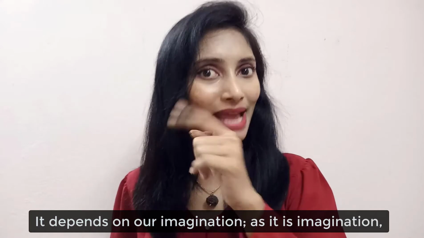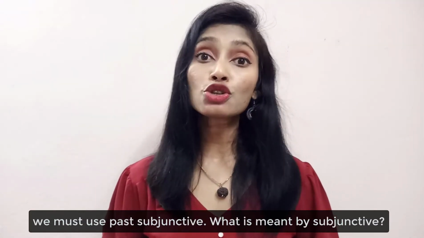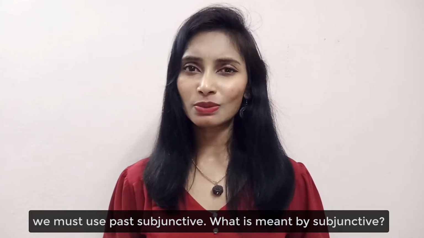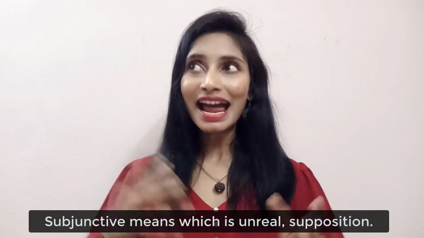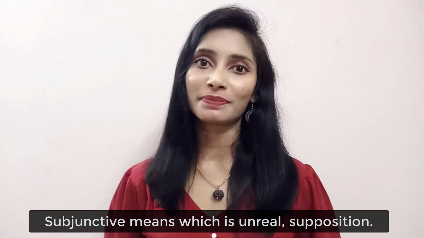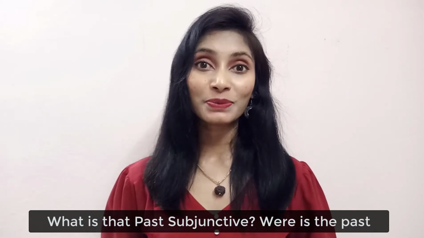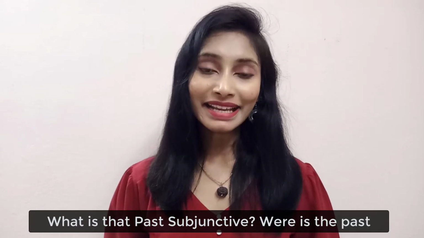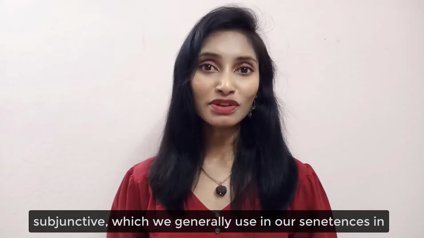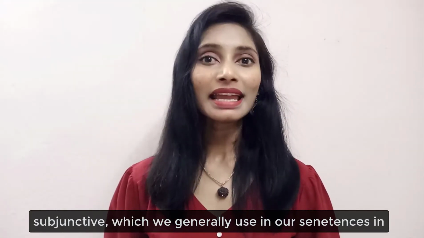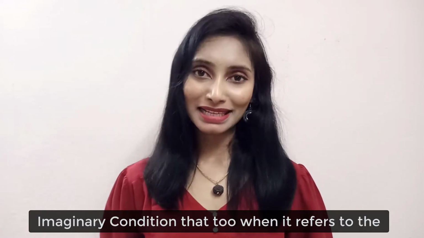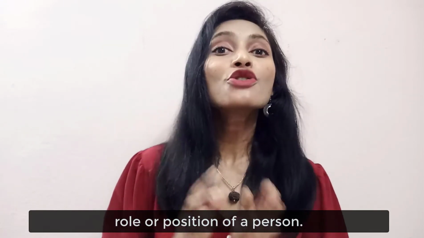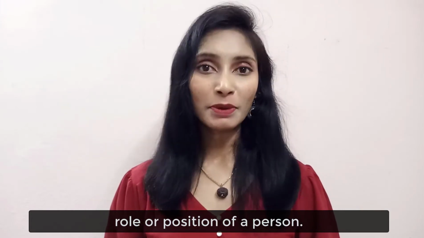As it is imagination, we must use past subjunctive. What do you mean by subjunctive? Subjunctive means which is unreal, supposition. What is that past subjunctive? Were. W-E-R-E. Were is a past subjunctive which we generally use in our sentences in imaginary condition. That too when it refers to the role or position of a person.